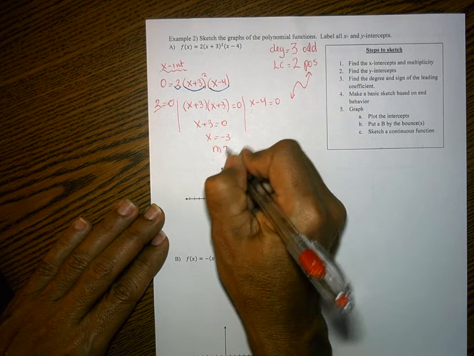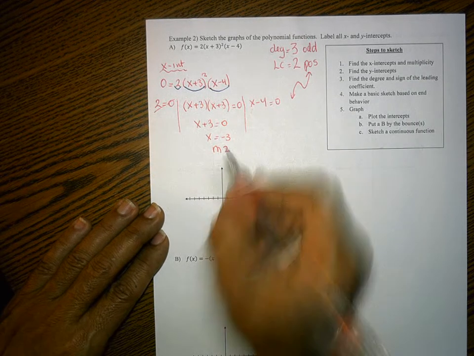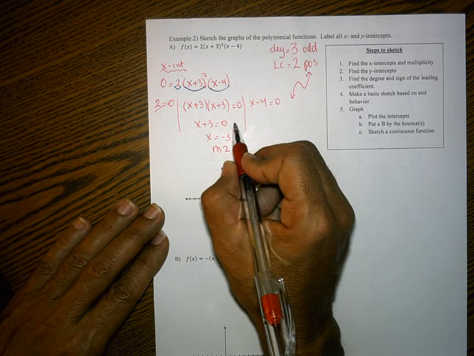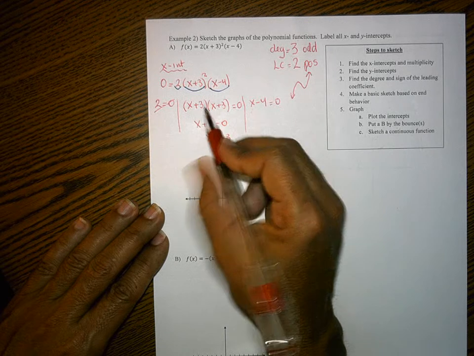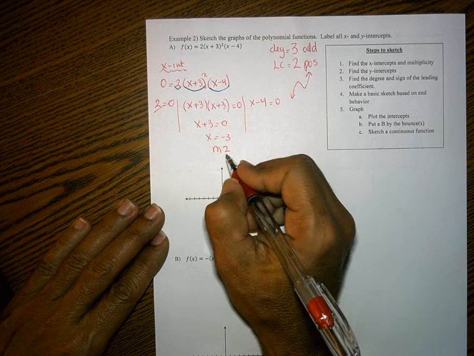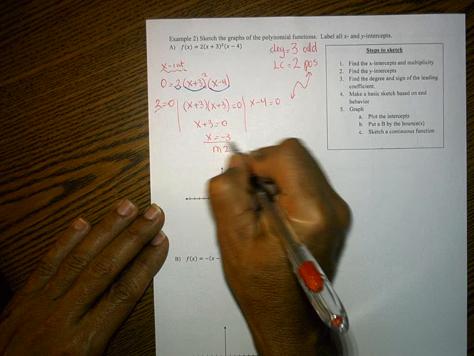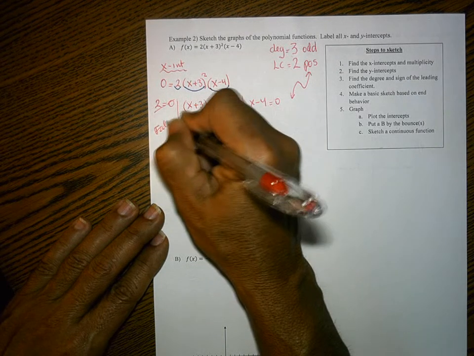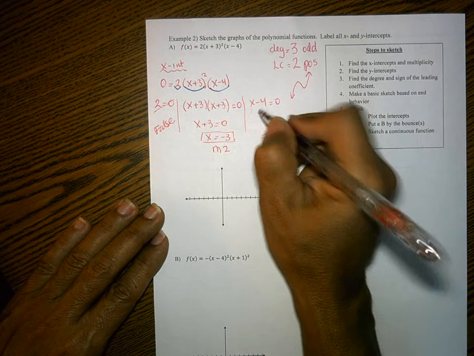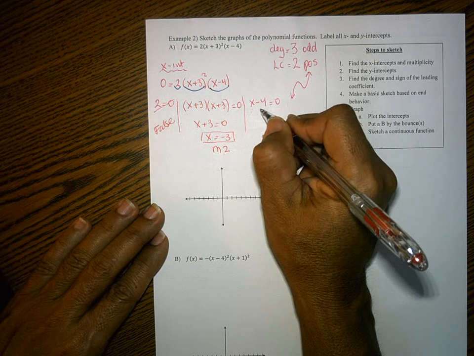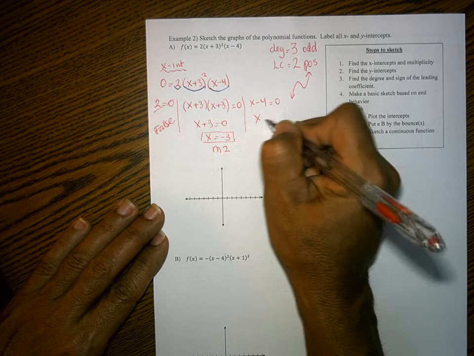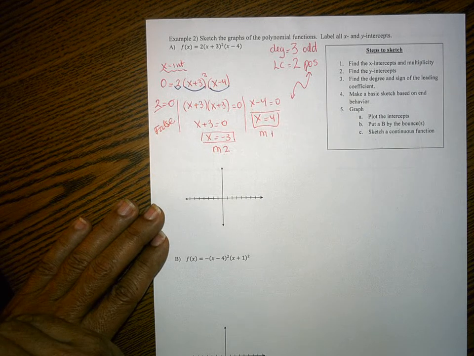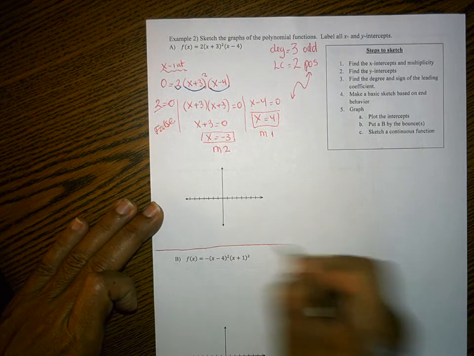Multiplicity 2. Why is multiplicity 2? Because there was 2 of them. You can work both of them separately, or you can save yourself time and just remember there's 2. That's why it's multiplicity 2. Okay? So x equals negative 3, multiplicity 2. This one is a false statement. We don't need it. And then this one, when I add a 4 to the other side, x equals 4 with multiplicity 1.